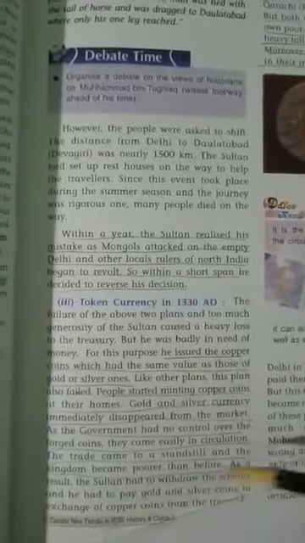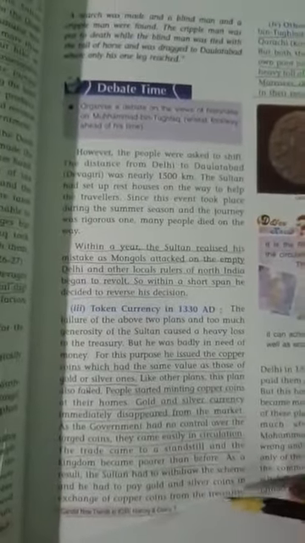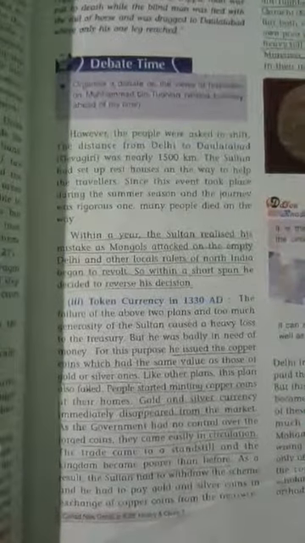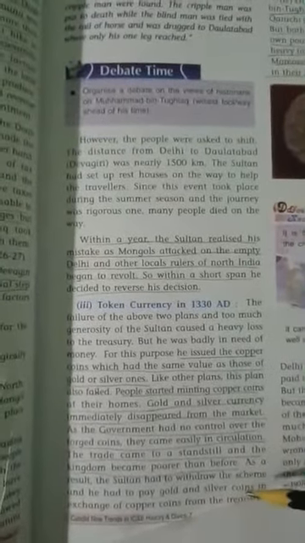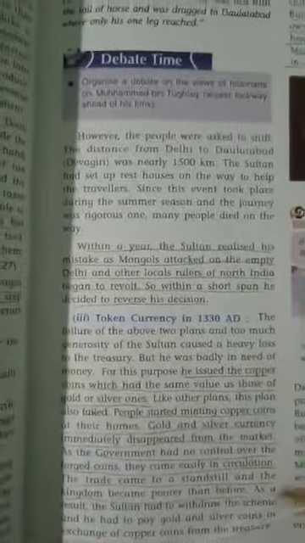As a result, the Sultan had to withdraw the scheme. In order to save his empire, he had to pay gold and silver coins in exchange for copper coins from the treasury. So he withdrew all the copper coins, even the fake coins, and gave in return gold and silver coins in order to overcome this scenario. Again, what was the result? There was a loss to the royal treasury.